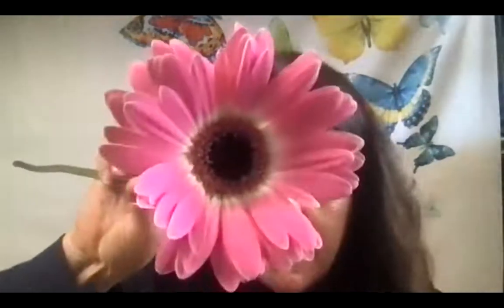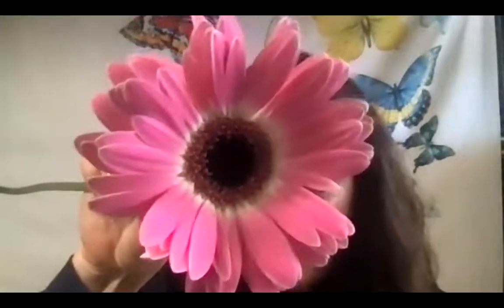My neighbor has lots of flowers and she let me borrow one of these. This is a daisy. Can you see that pattern? How pretty is that? Anytime you see this, you know this is a daisy. It has the kind of petals, and it has a white circle around the center. That's a daisy flower.